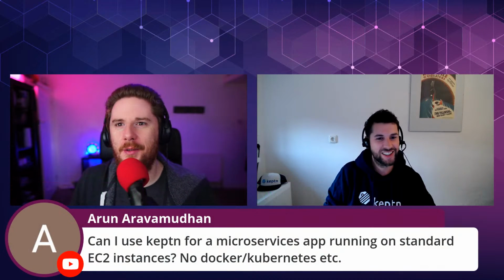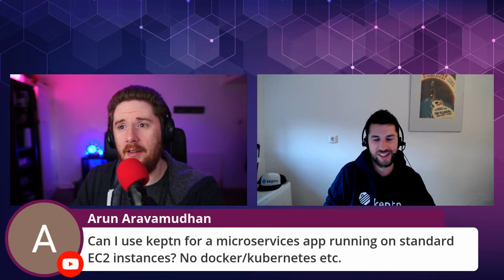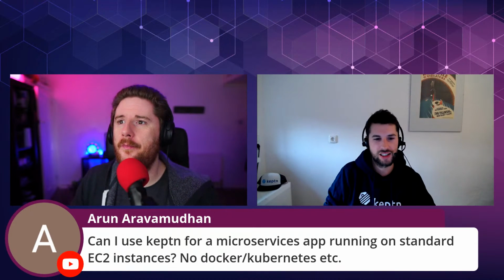Okay, so it does a lot. There's a lot of things here, right? I'm very excited now. I have a couple of questions, but before we get to them, we got one from the chat. So Aaron has asked, is it possible to use Keptn outside of Kubernetes? Yes.